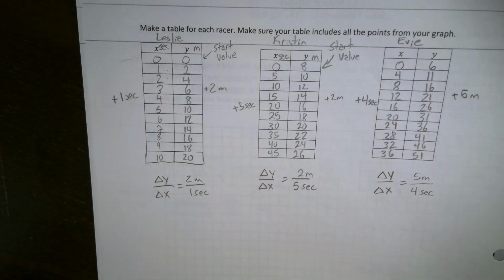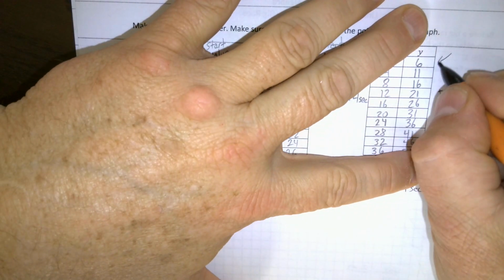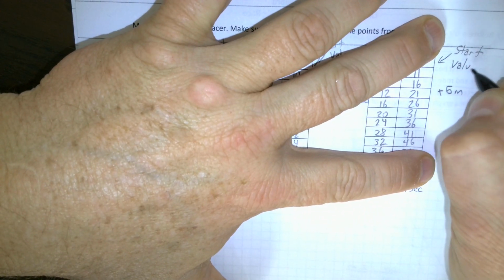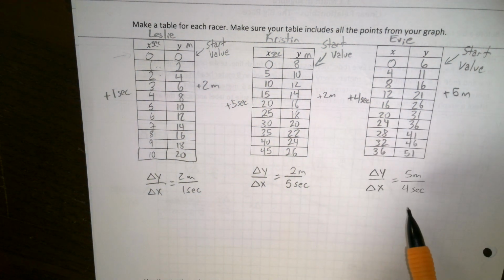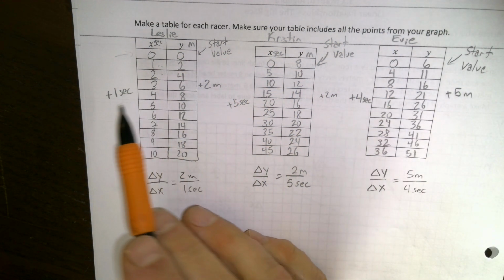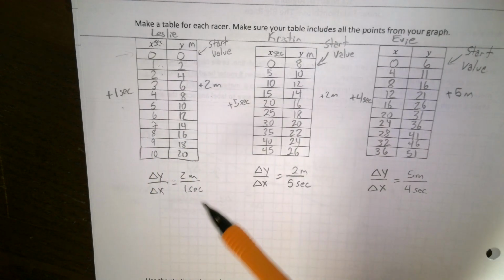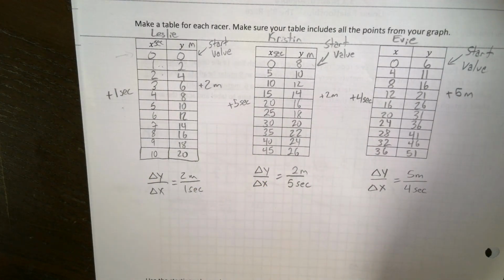And once again, you can see the start values at the top of the table when x is 0. I forgot to write that here, start value. And you can see the rates of change, which is the speed of each of the racers, by looking at how much the y value is changing and how much the x value is changing. It is change in y over change in x to find their speeds.